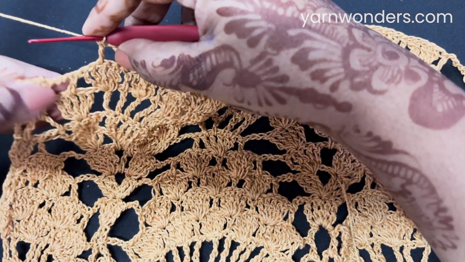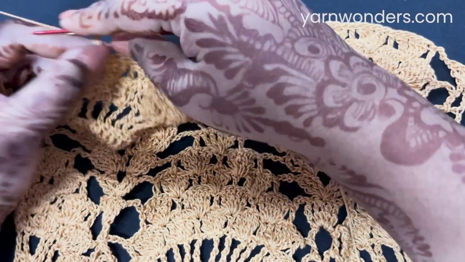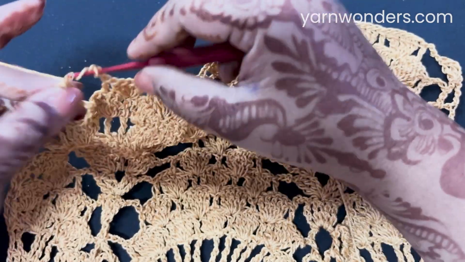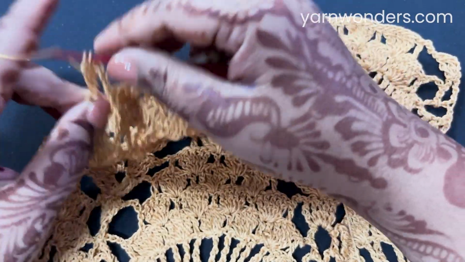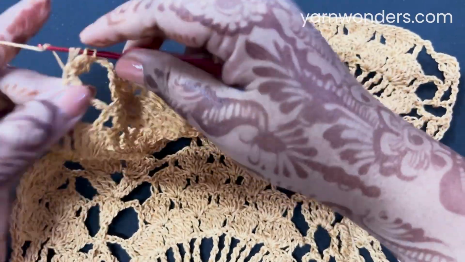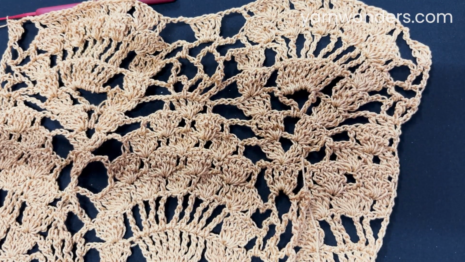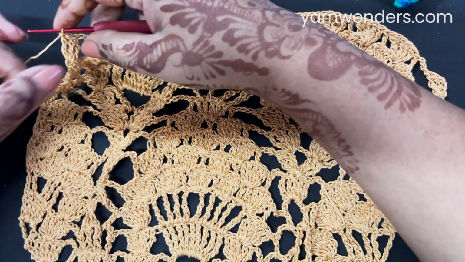So once you have reached the last shell, you just chain 3 and make a half shell on top of the last stitch. Okay, that completes our row number 12, sorry, not 13, row number 12.